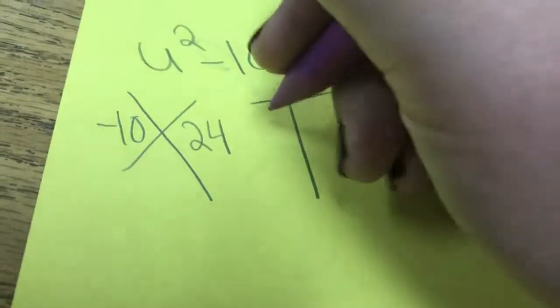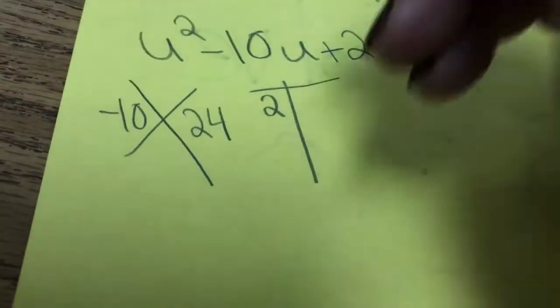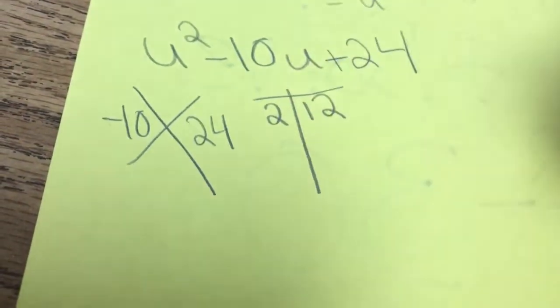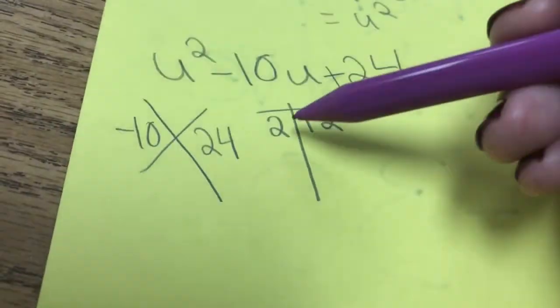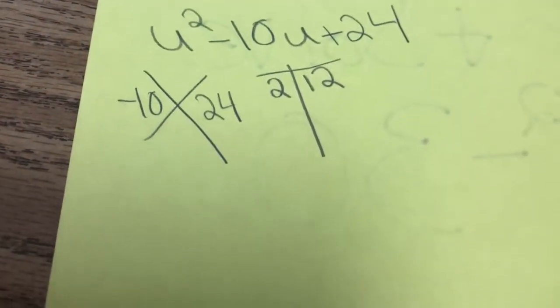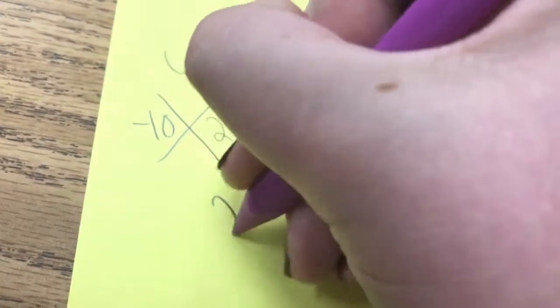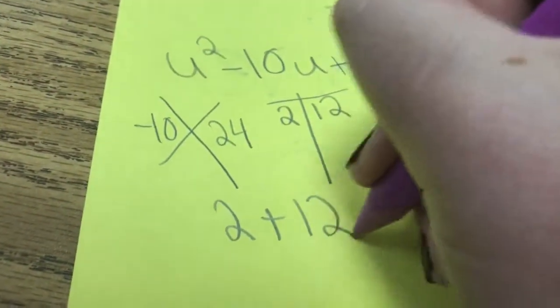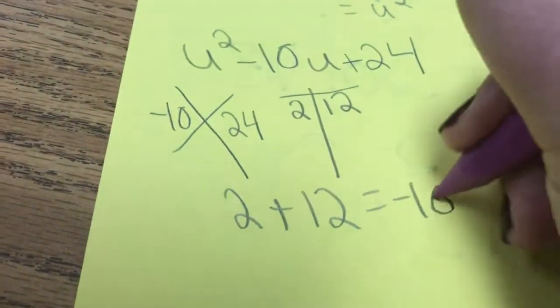So 1 and 24 is not going to give you 10. How about 2 and 12? Well, in your head, 2 and 12 could get you to 10, but let's look at those positives and negatives. 2 plus 12, negative 10.